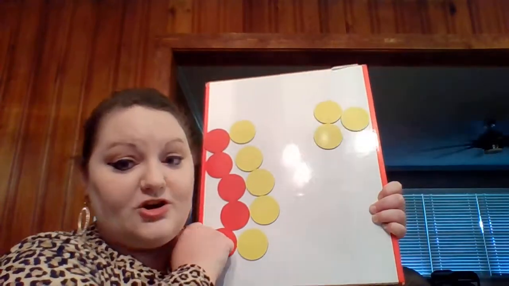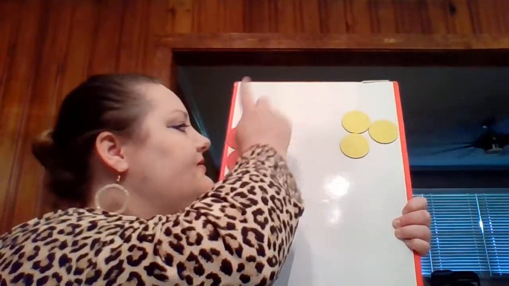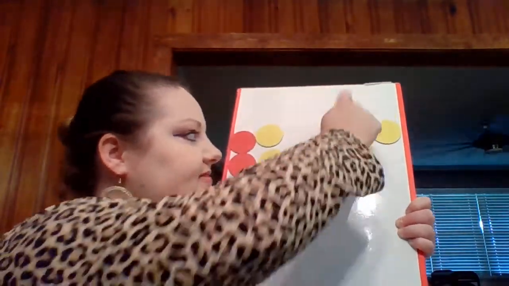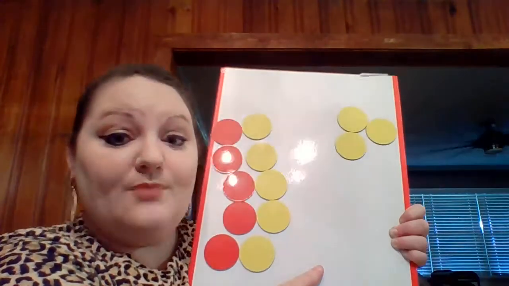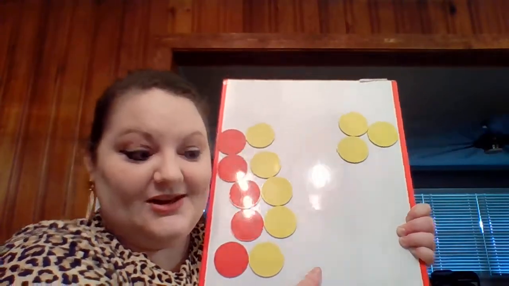Now I want to count, make sure I know the number, the right amount or the right quantity. 1, 2, 3, 4, 5. 1, 2, 3, 4, 5, 6, 7, 8. 8 is more than 5, or 5 is less than 8. Okay? Now, there was another way that we discussed, and that was using dominoes.